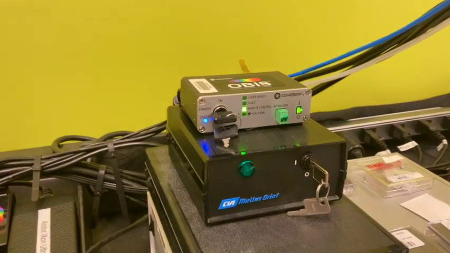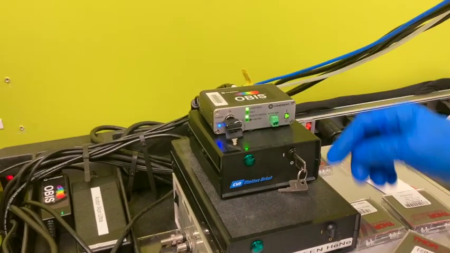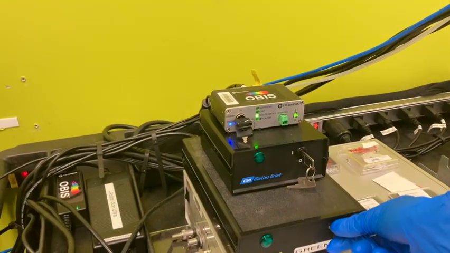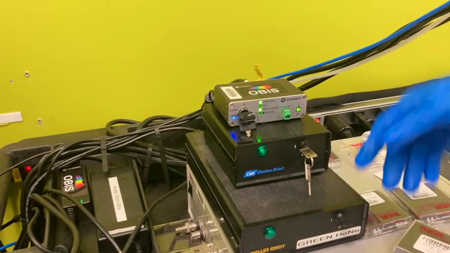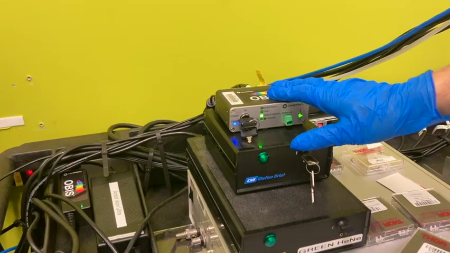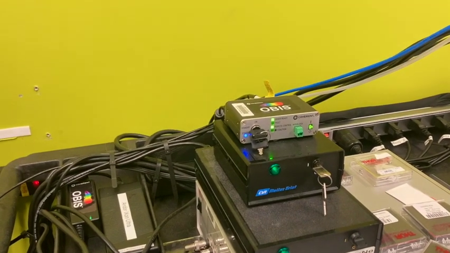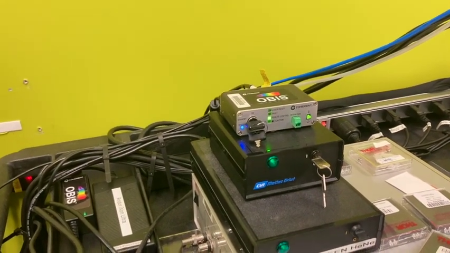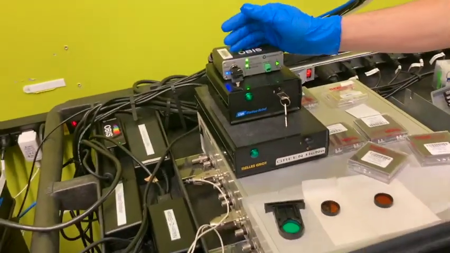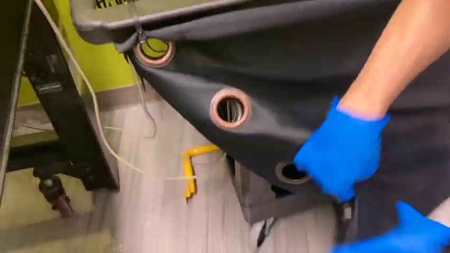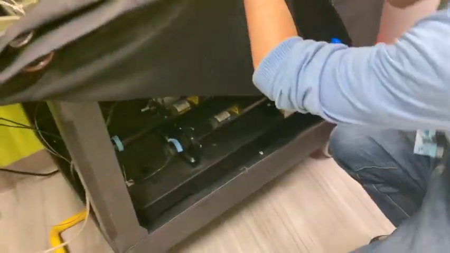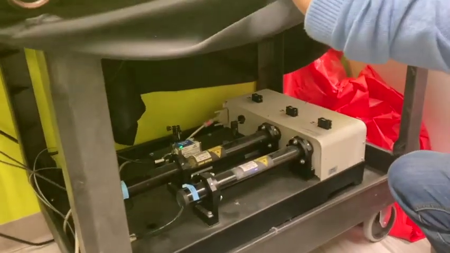That's kind of warming up for the blue laser. And the red and green, you can just turn on. Now we wait for these to warm up, and then we can switch to on, and then we have our illumination.